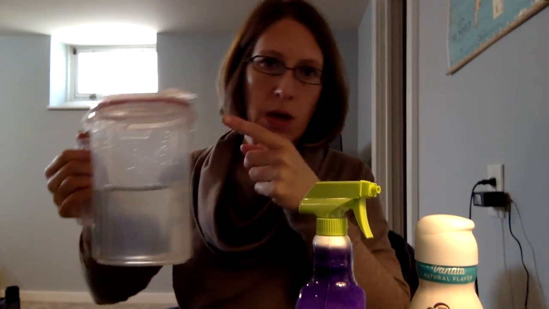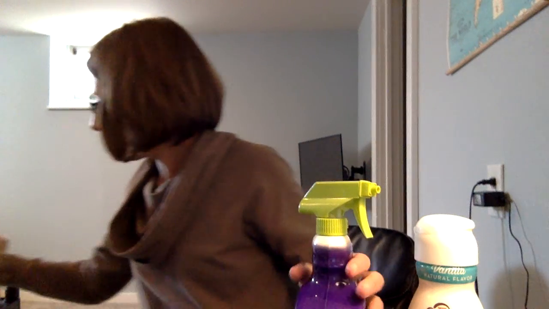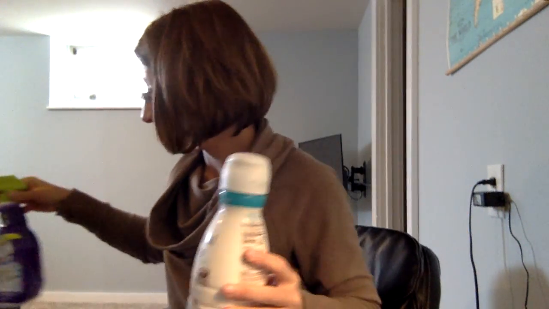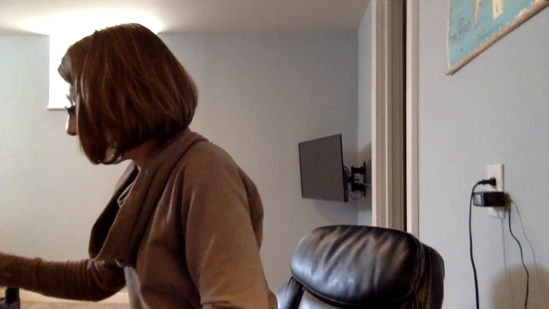Okay, we know our water is 1 liter. If I filled it up to the top though, 2 liters. Cleaning solution, it's about 1 liter. Creamer for coffee would be about 1 liter.